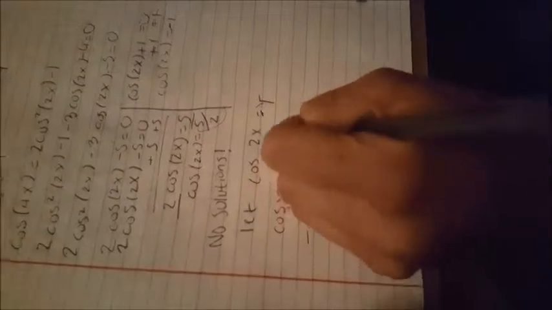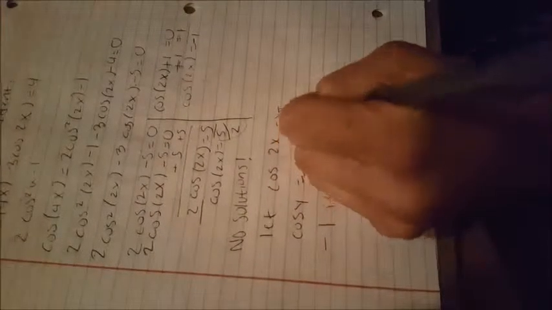So right here, we're going to let 2x equal y. And then cos y is going to equal negative 1. So negative 1 is at pi and 3 pi on the unit circle.